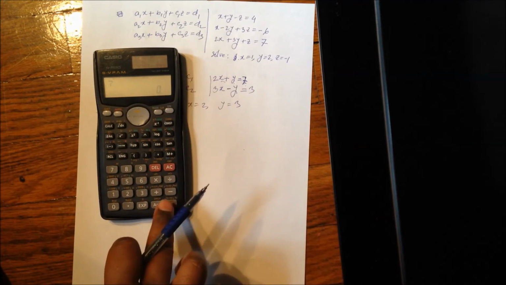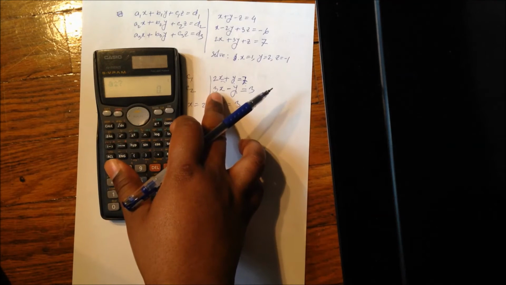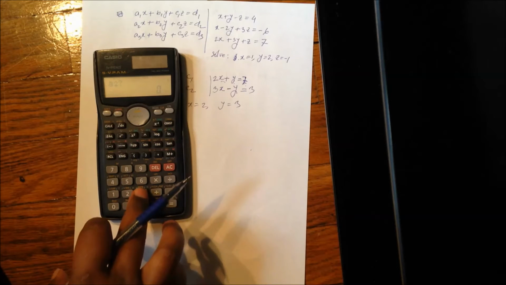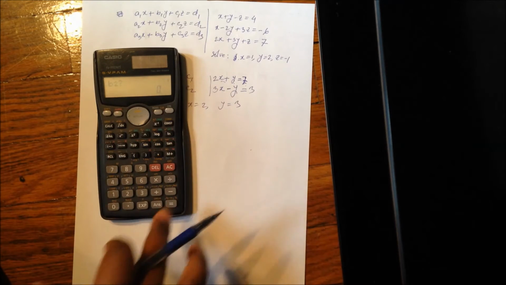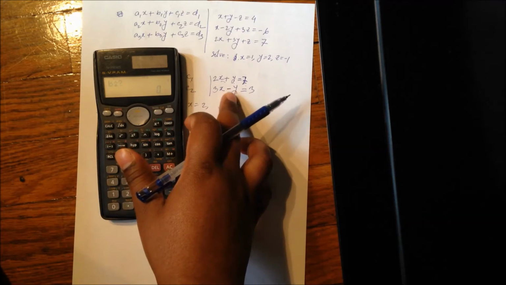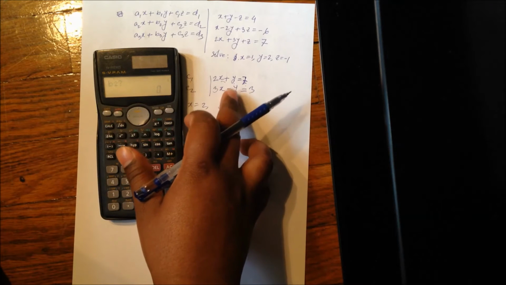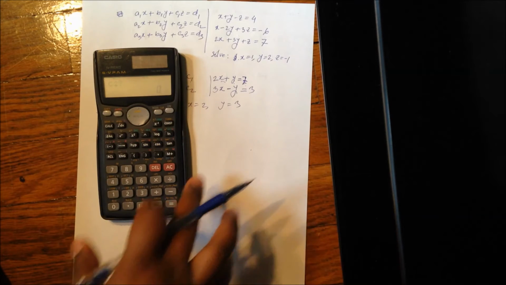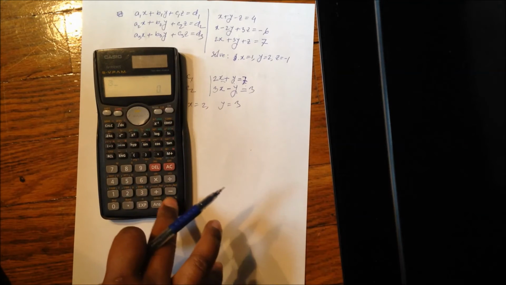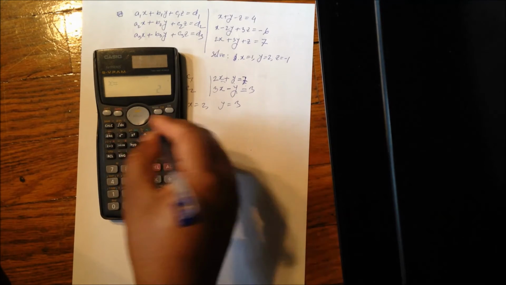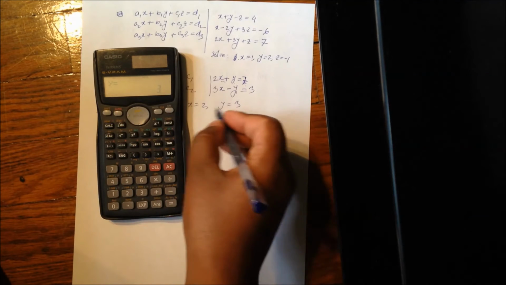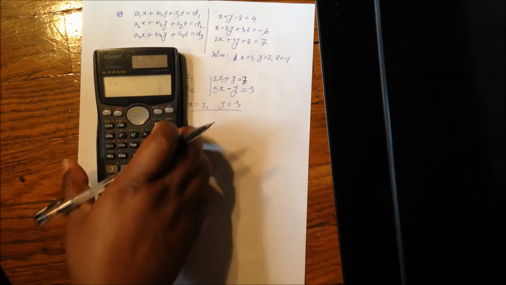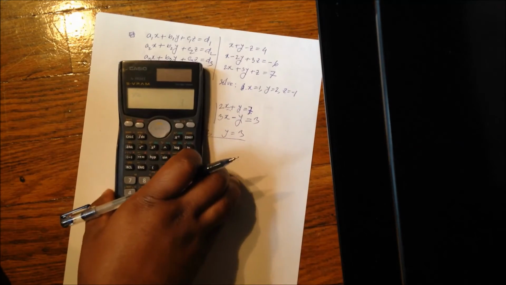After 7, press equal. A2 is 3, press equal again. B2 is negative y, so as I told you before, you have to put the negative sign here, -1, and C2 is 3. If you do that, you get x equals 2 and y equals 3. Perfect.